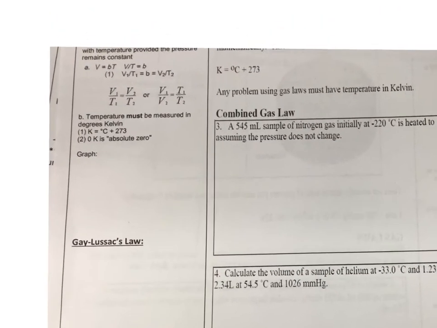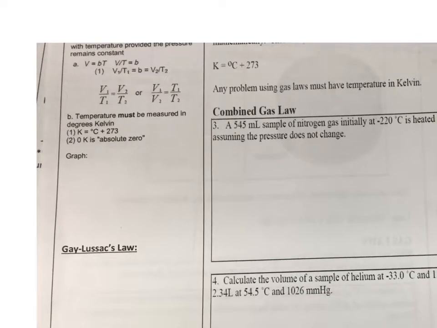So over here for Charles' law, your graph, volume versus temperature, what does it look like? Linear. Is it inverse or direct? Direct. All right, good.